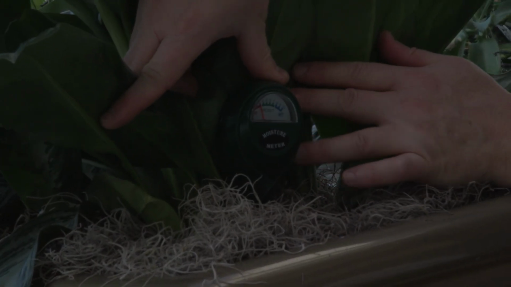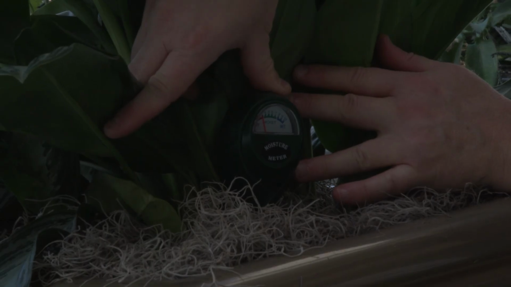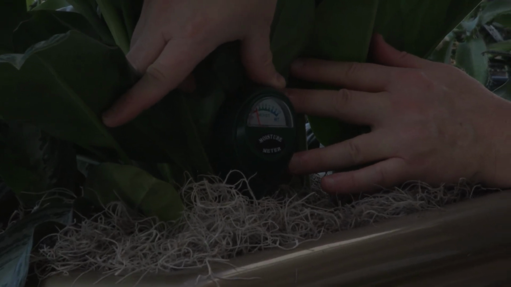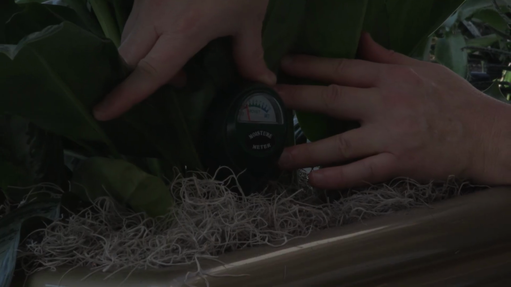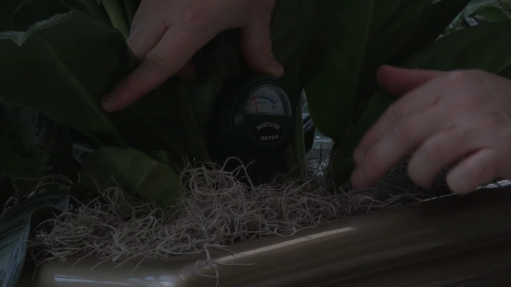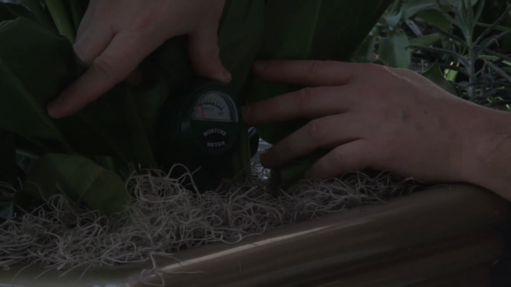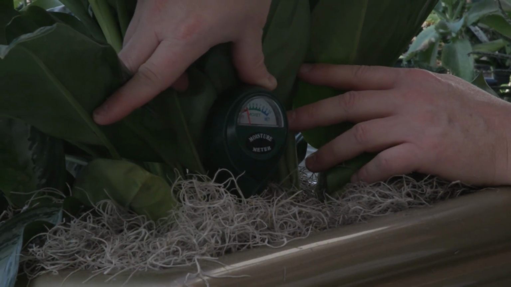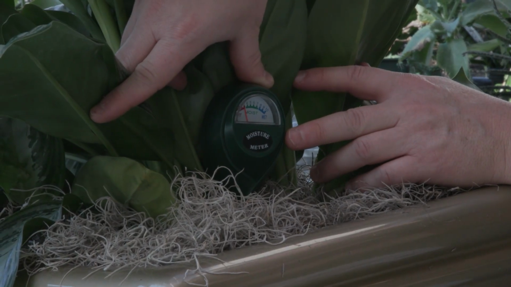We want this meter to go down pretty far because we're interested in what the soil moisture is like in the bottom. The top of the plant doesn't matter. It could be dry up on the top of the soil, but down below, there might be plenty of moisture down there. So avoid just using your finger to check. Instead, get something like one of these moisture meters.